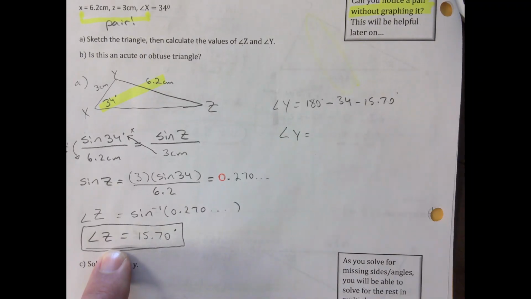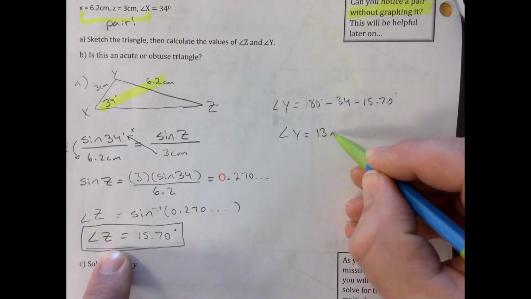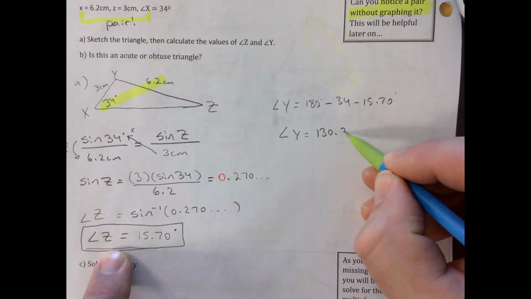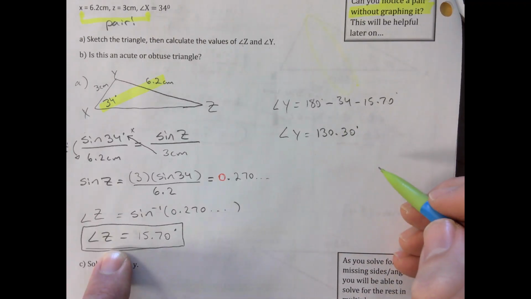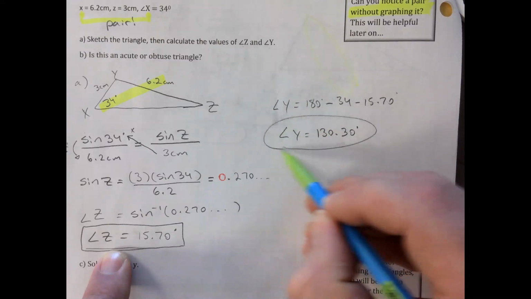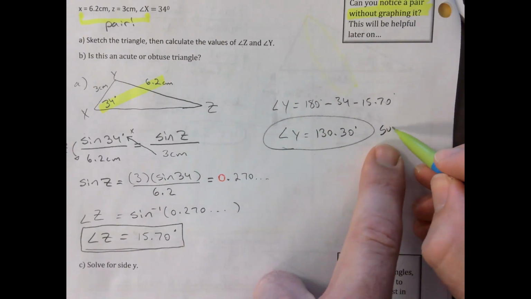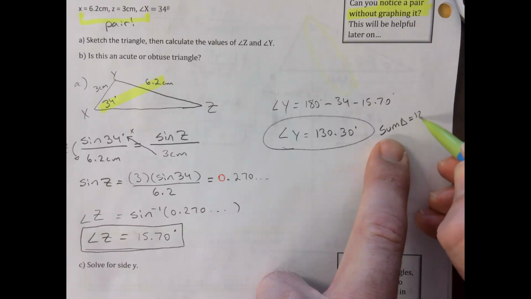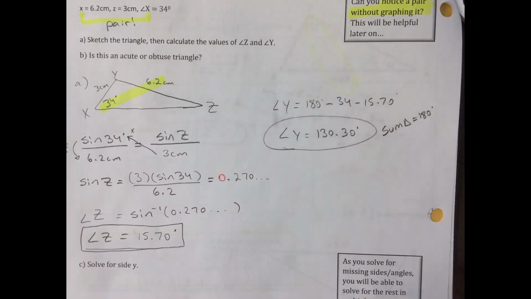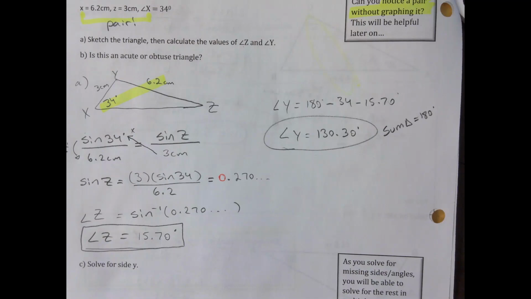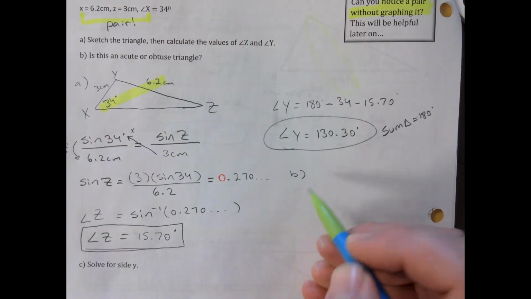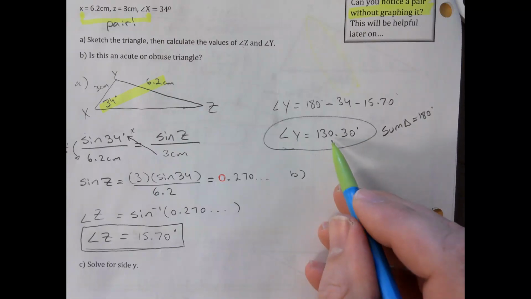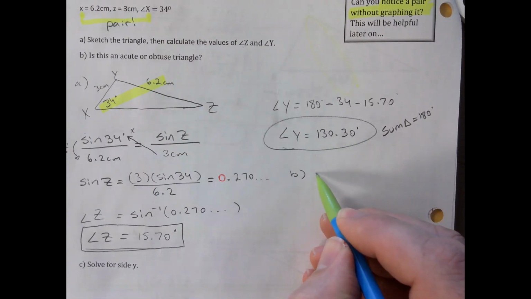Angle Y is 130.30 degrees. I just use the sum of the triangle to get that one. B is asking whether this is acute or obtuse, and we now know it's an obtuse triangle.